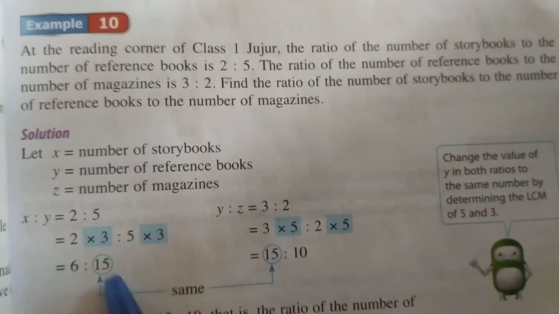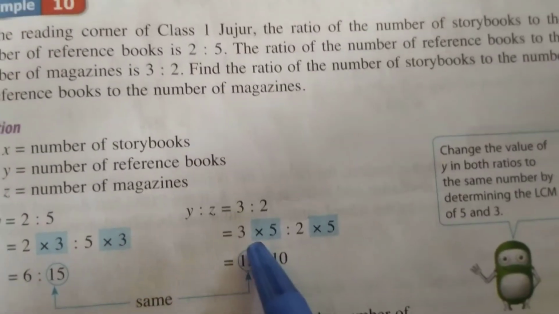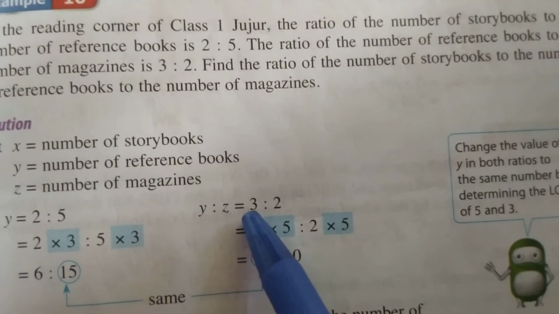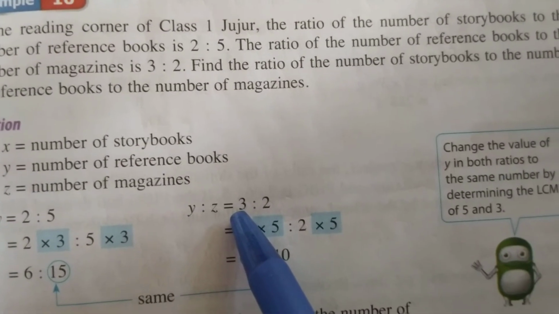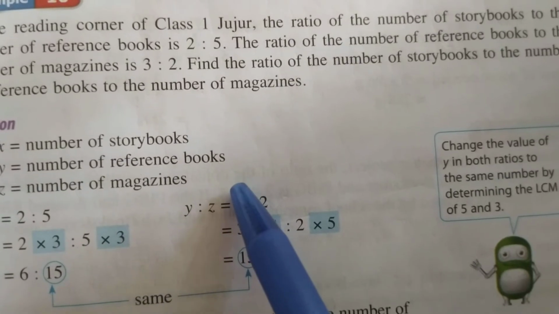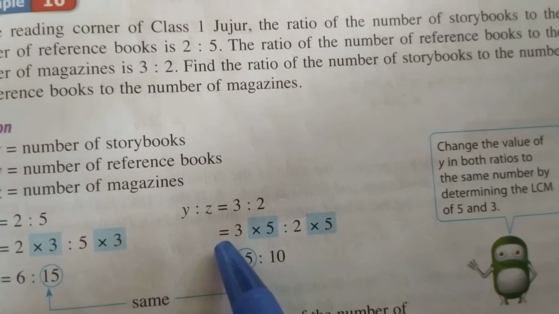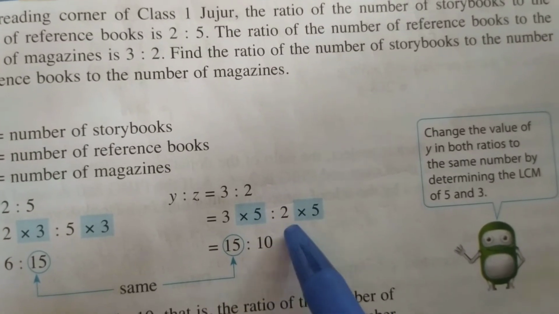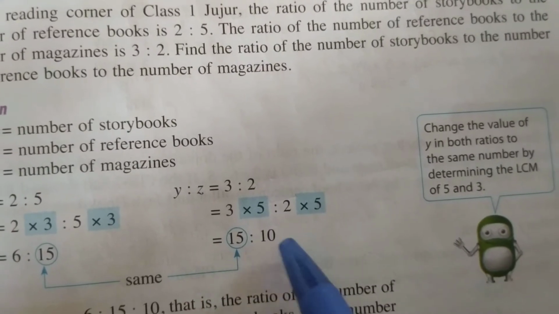Now look at the value for Y here, it is 3. How does 3 become 15? That means you have to multiply with 5. So this ratio 3 ratio 2 you have to multiply with 5. So it is equal to 3 times 5 ratio 2 times 5. So it will become 15 ratio 10.